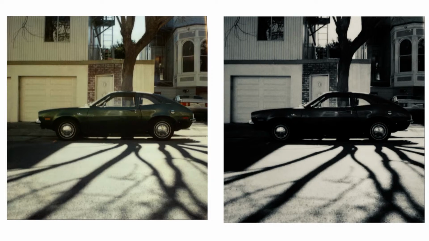Then there is the shadow of the tree cast on the ground, where those branches create borders between the ground and the shadow.